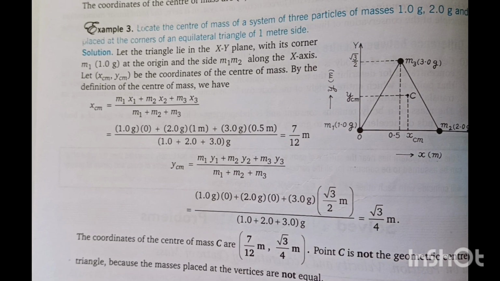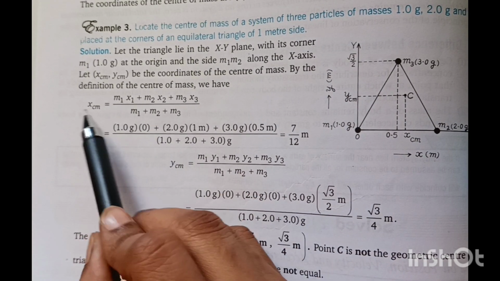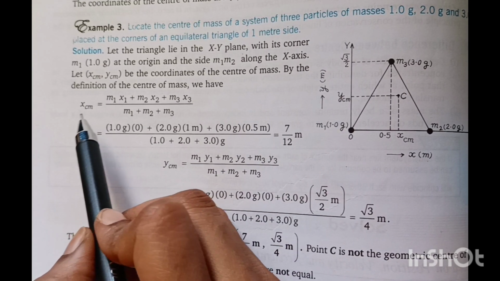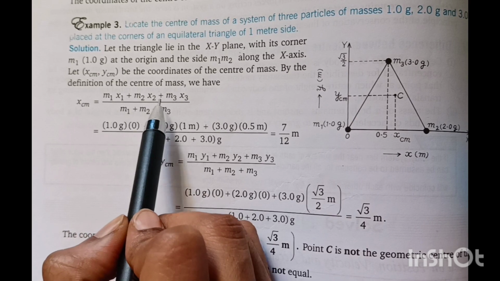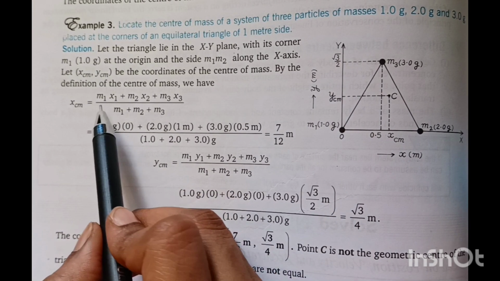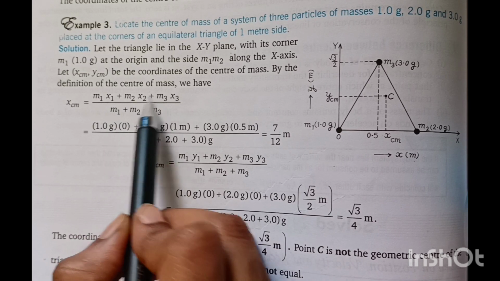Here we will definitely have both x coordinates and y coordinates. So let us find the center of mass for the x axis first. That is m1 x1 plus m2 x2 plus m3 x3 by m1 plus m2 plus m3. Now what is the value of m1? 1, m2 is 2, m3 is 3.